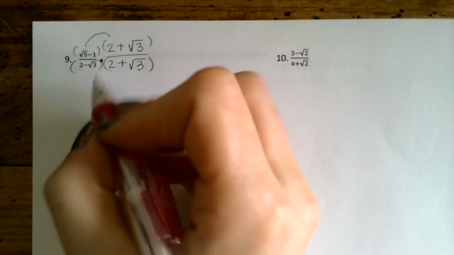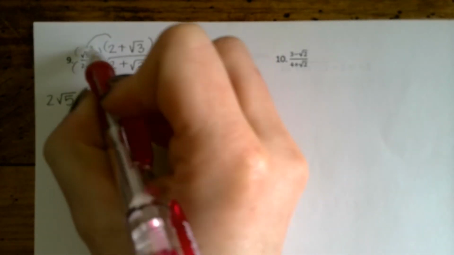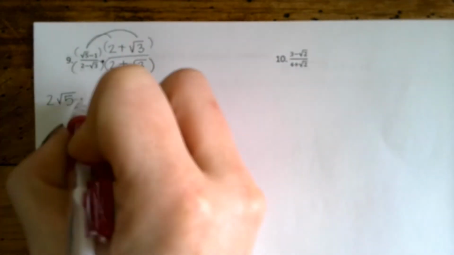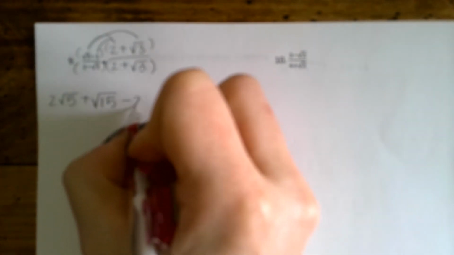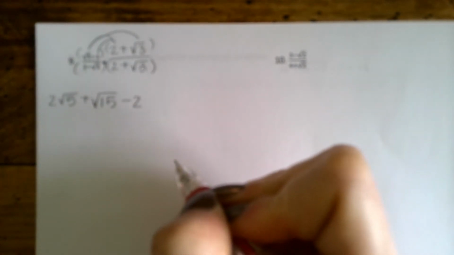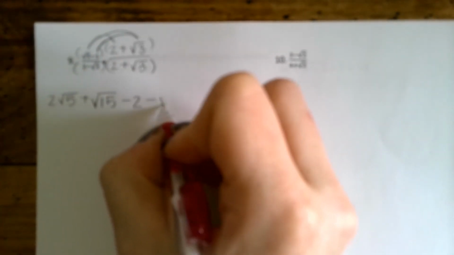So square root of 5 times 2 is 2 square root of 5. Square root of 5 times square root of 3 is square root of 15. -1 times 2 is -2. -1 times square root of 3 is negative square root of 3.